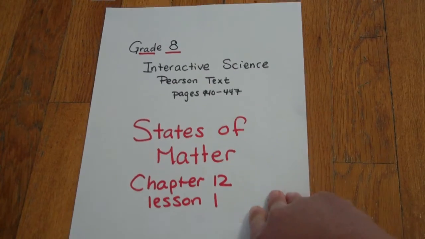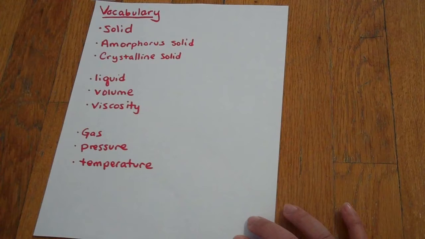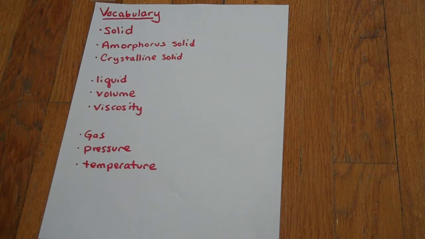I'm going to start the lesson by going over the vocabulary. The words we're going to talk about are solid, amorphous solid, crystalline solid, liquid, volume, viscosity, gas, pressure, and temperature.